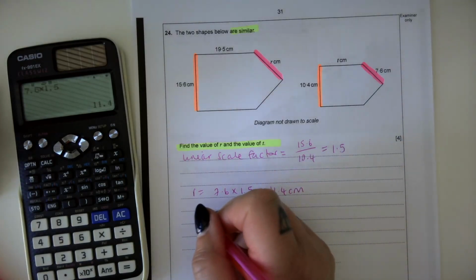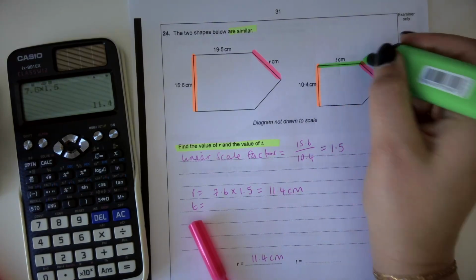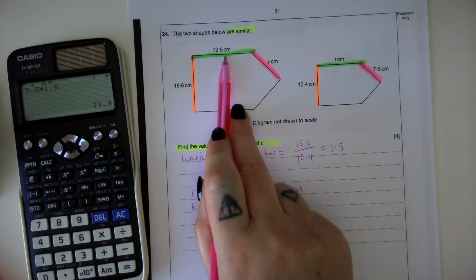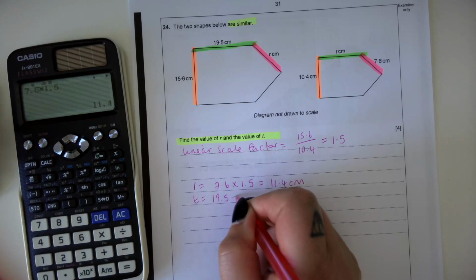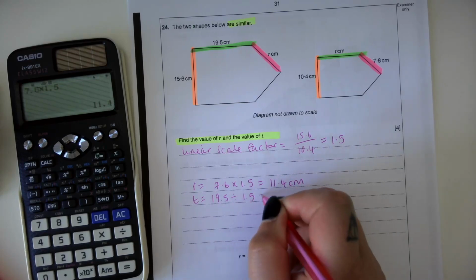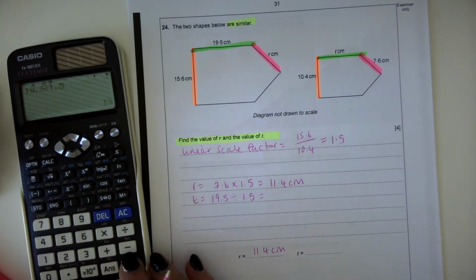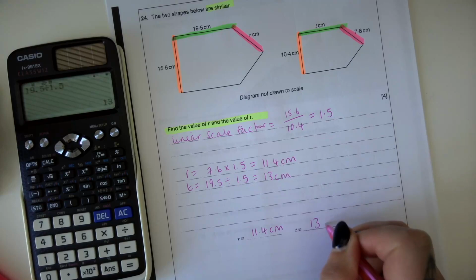Now we're going to find t. So let's have a look at what side t corresponds with. So t corresponds with this side. So we're starting with the bigger, trying to get to the smaller. So we divide this time. 19.5 divided by 1.5. So t is 13 centimetres.